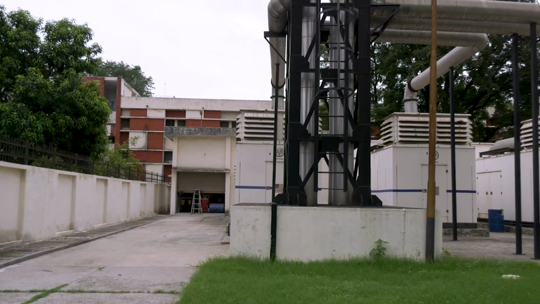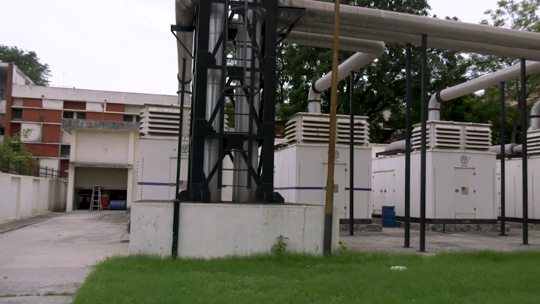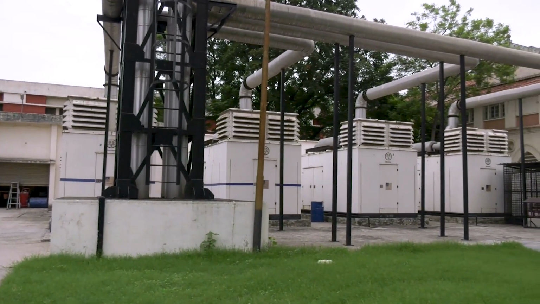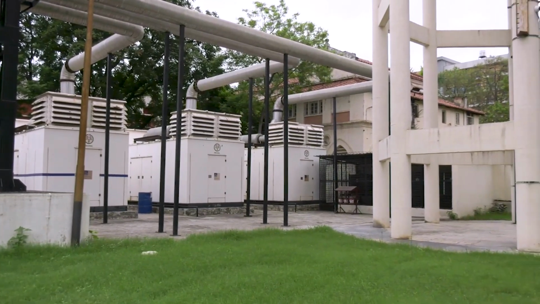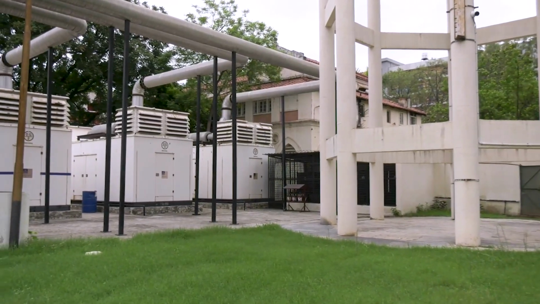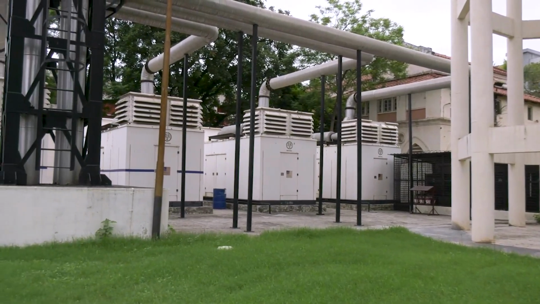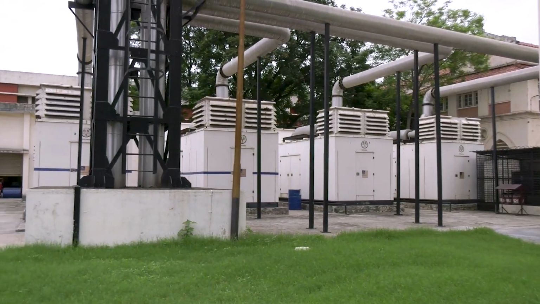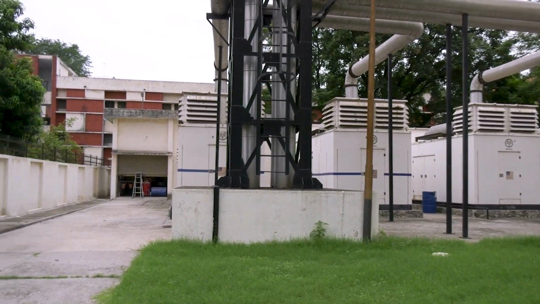These are the 4 diesel generators present here, which serve as crucial backup power sources for our electrical system. Diesel generators are known for their reliability and efficiency in providing power during outages, ensuring continuous operation of essential services. Each generator is designed to automatically start during a power failure, maintaining a steady power supply.